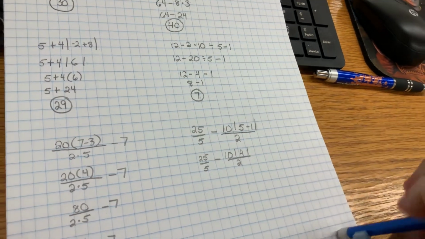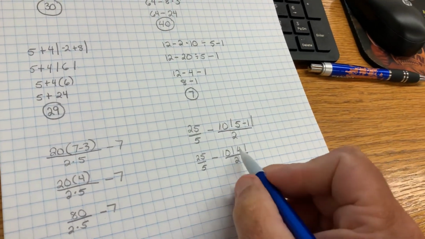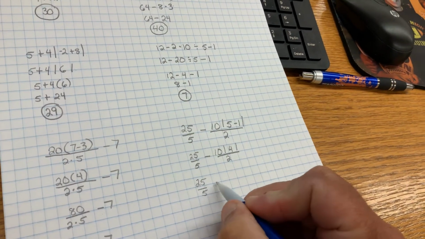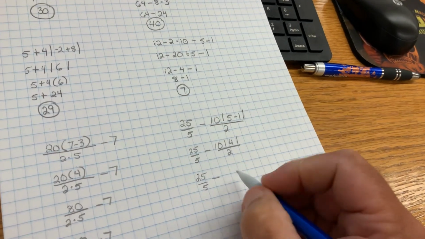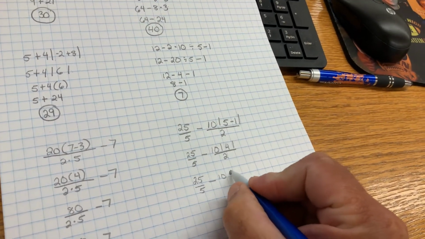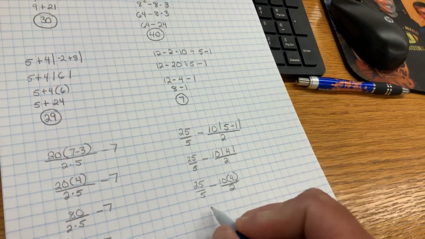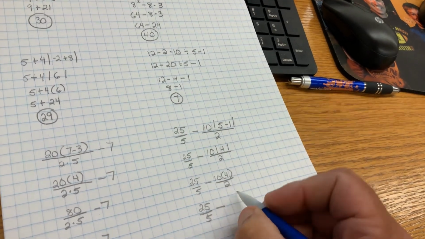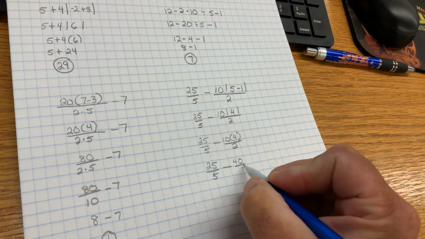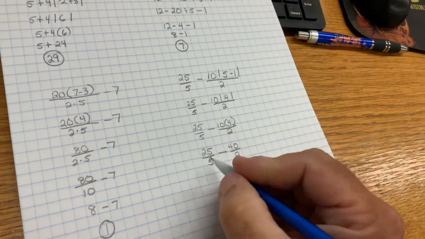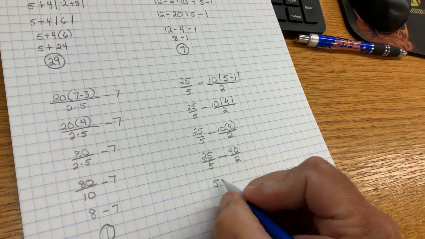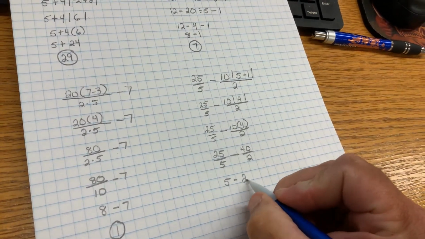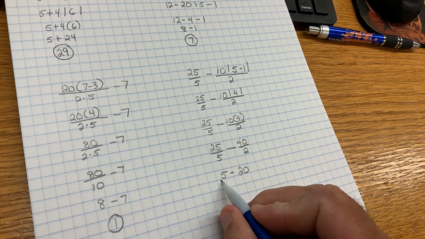Divided by 2. So then we still have to work here. We go 25 divided by 5 minus 10 times the absolute value of 4. What is the absolute value of 4? It's 4, divided by 2. So we say 25 divided by 5 minus 10 times 4 is 40, divided by 2. 25 divided by 5 is 5, minus 40 divided by 2, which is 20. So 5 minus 20.